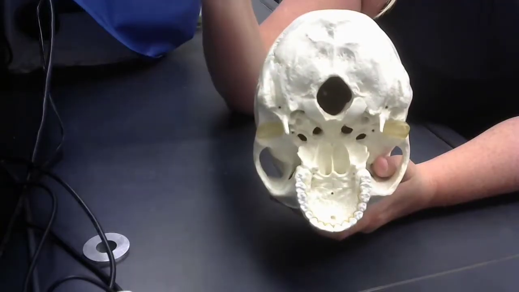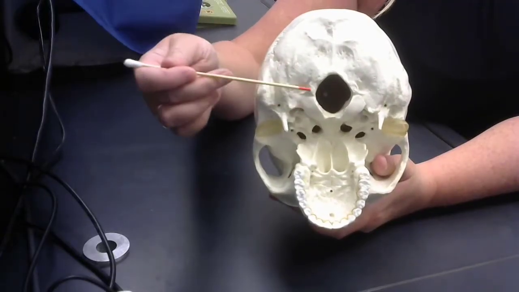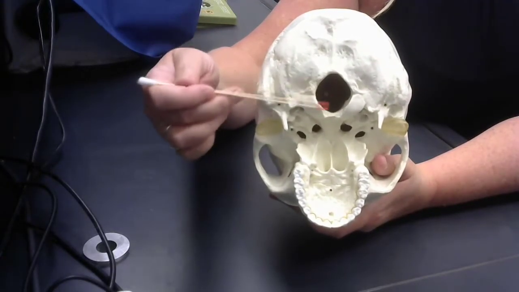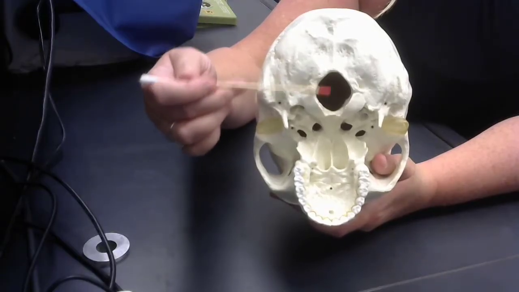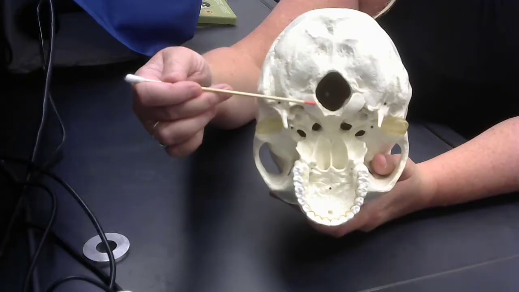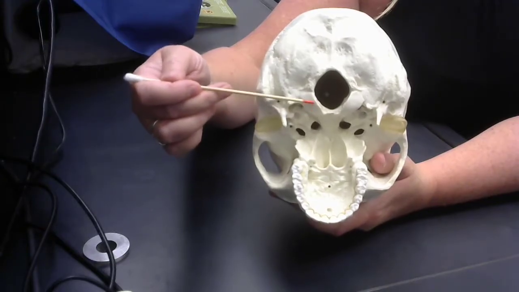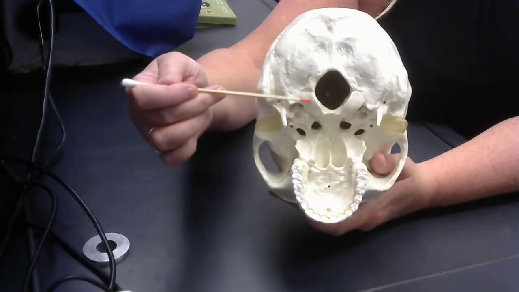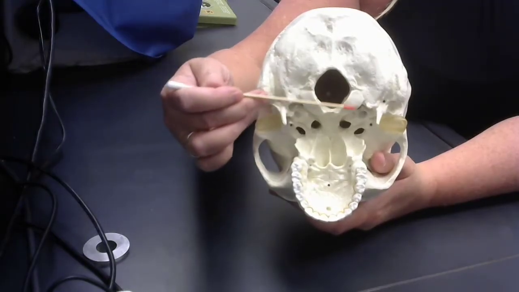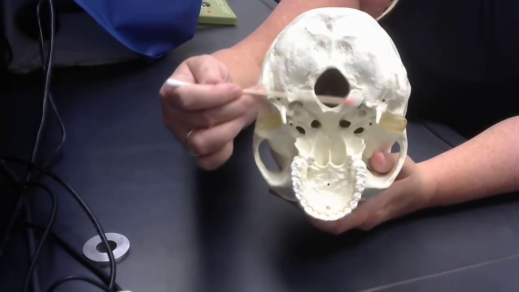So, two structures you need to know for the occipital bone. You need to know the foramen magnum, okay, the big old hole, and the occipital condyles. The occipital condyles are going to articulate with C1, the C1 vertebra.